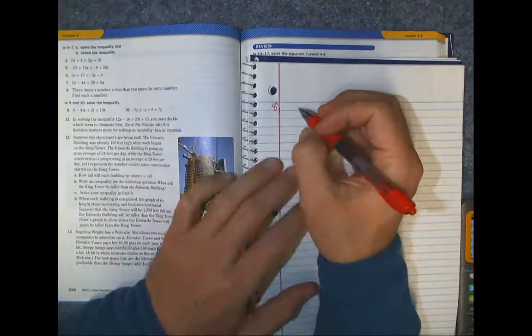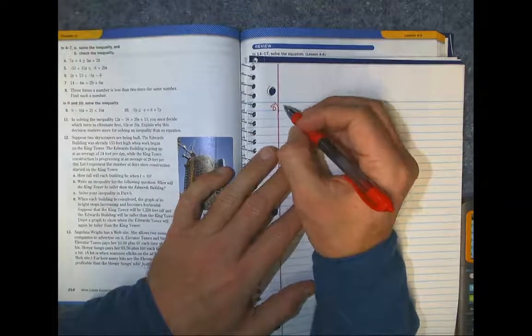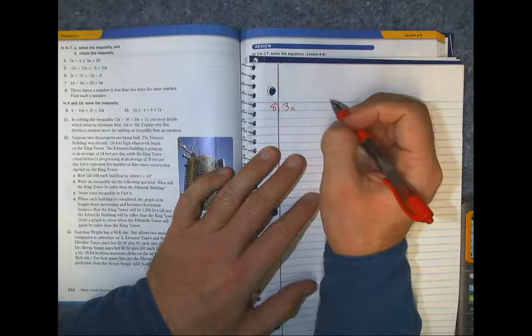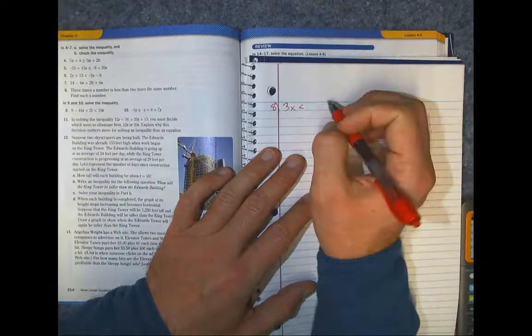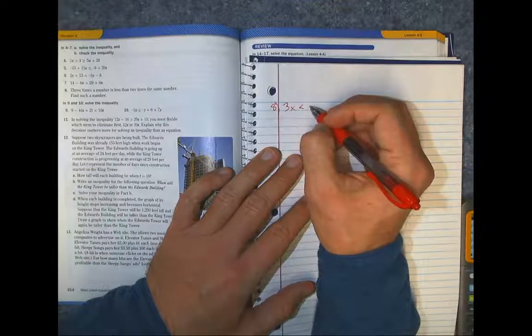Number 8. 3 times a number, that's 3x, is less than 2 times the same number.